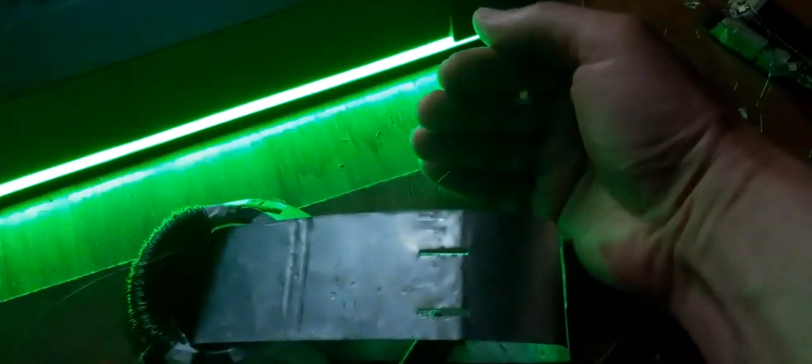Why doesn't it bright? Outside, inside, it doesn't bright on both sides. Absolutely nothing.